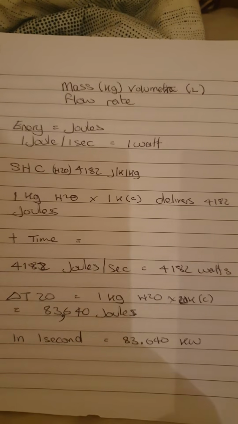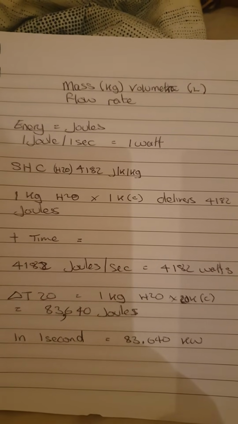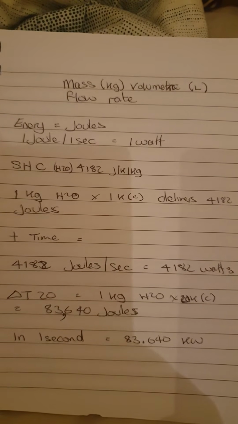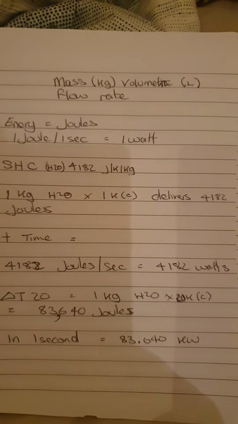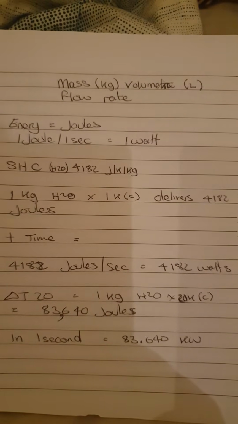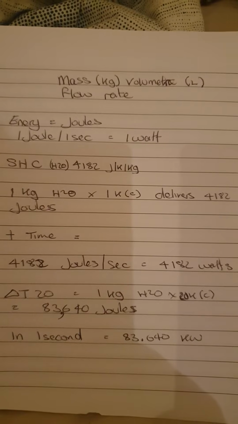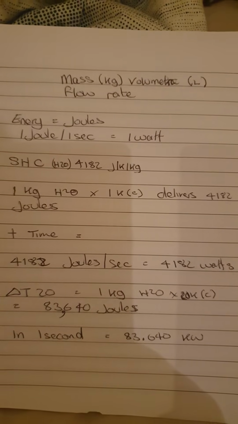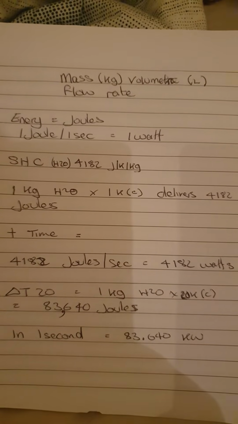If we were to transmit the heat into or out of that water in a period of 1 second, we would be consuming or delivering 4,182 joules in 1 second, and joules per second are watts.